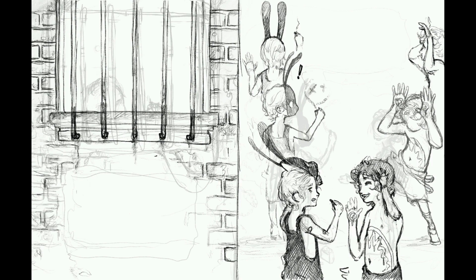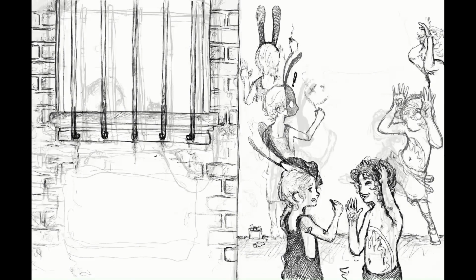And I don't have any on Harry specifically. So as I get into the actual final drawing here, there were some other things that I also experimented with.